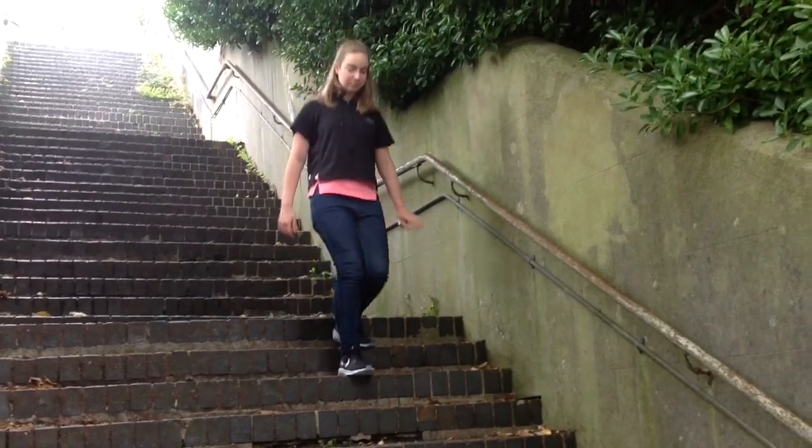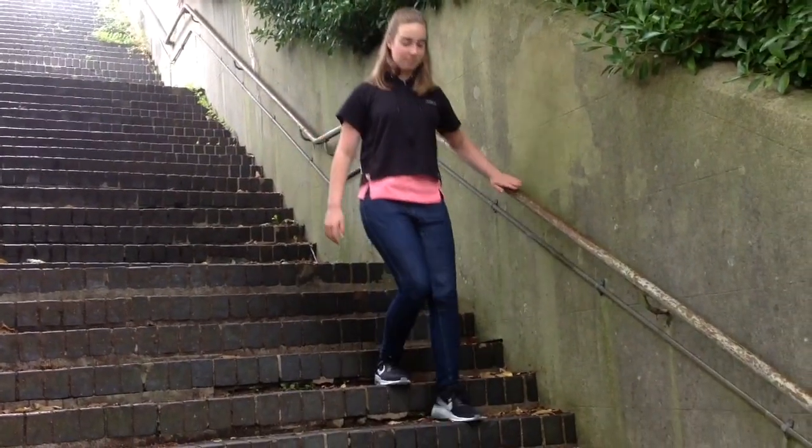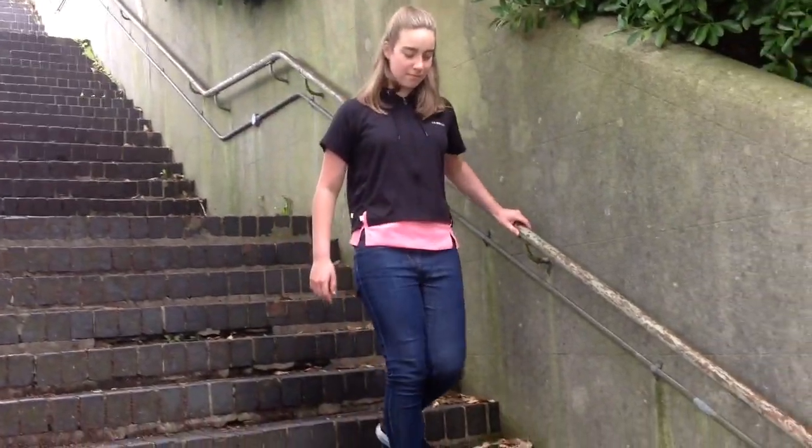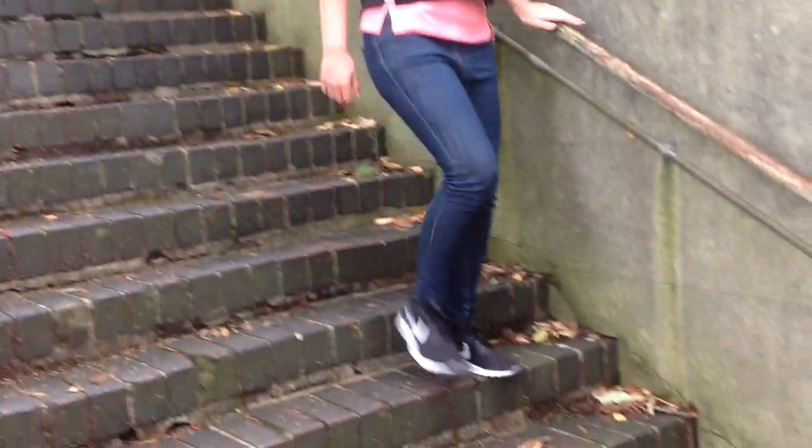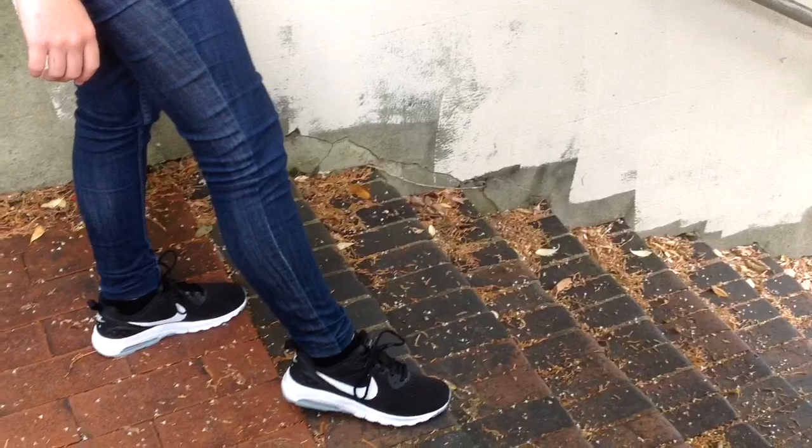Whenever I'm walking down an unknown set of steps, if there's a handrail that I can use, then I'll use it, and I'll walk down slowly as well. And then when I get to a new level, I'll always feel the top step with my foot if I can't see it, and this means I can carry on walking down them.